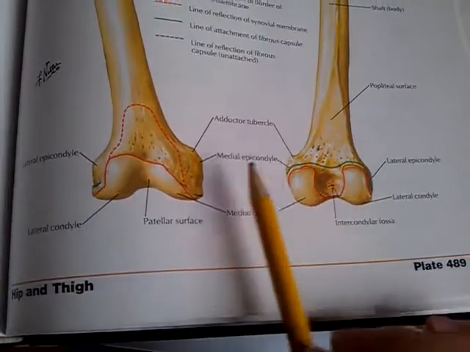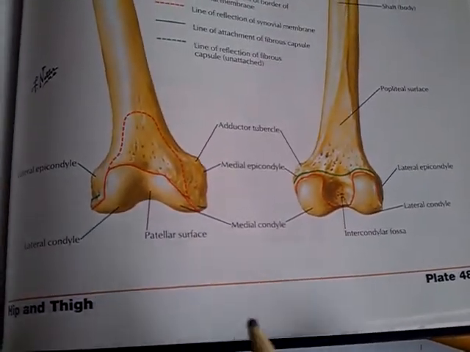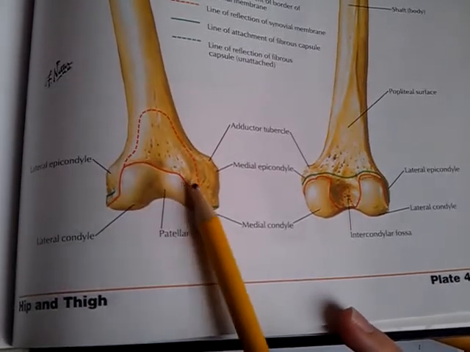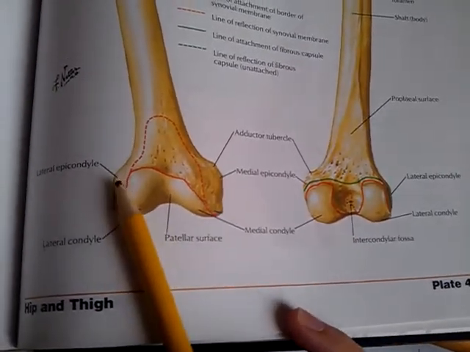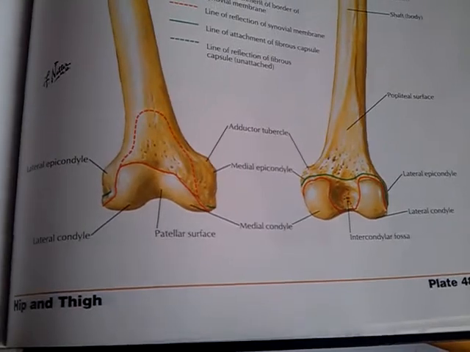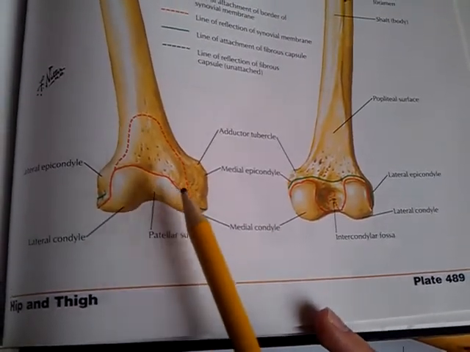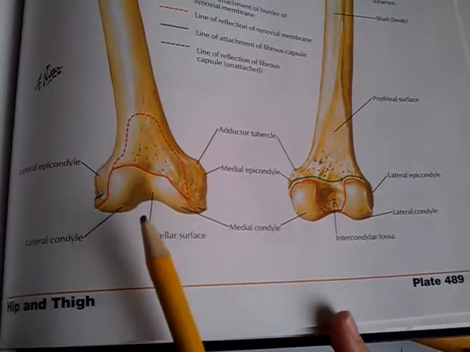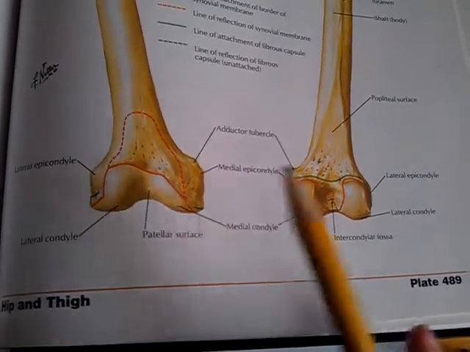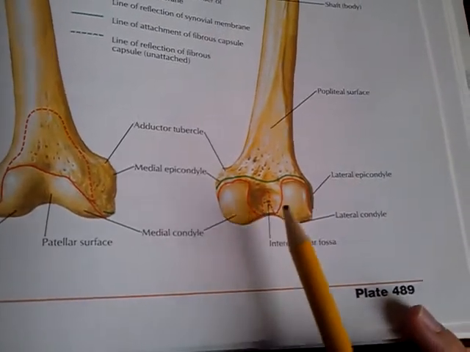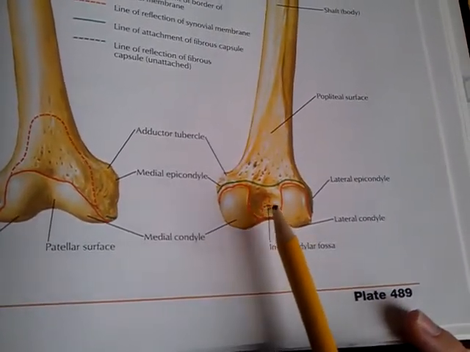The distal end has a medial and lateral condyle, medial and lateral epicondyle. Anteriorly, the medial and lateral condyle is connected by patellar surface. Dorsally, it is interrupted by intercondylar fossa.